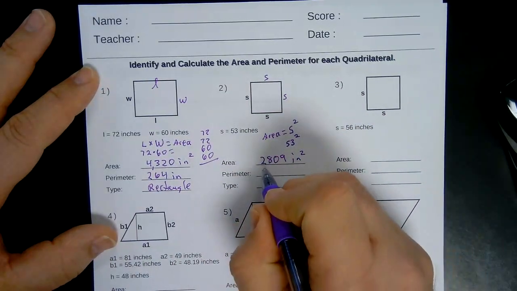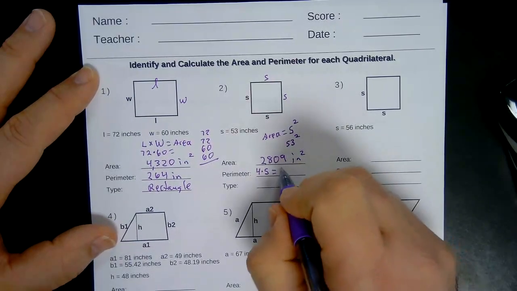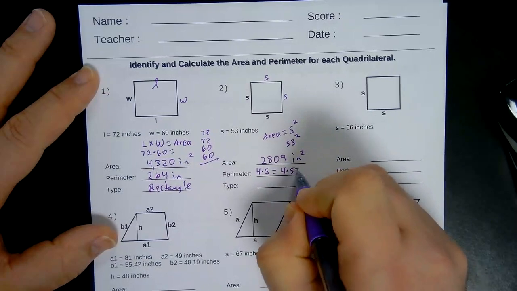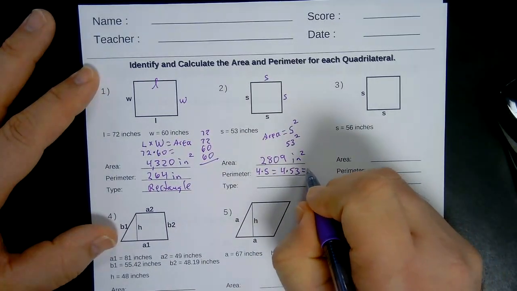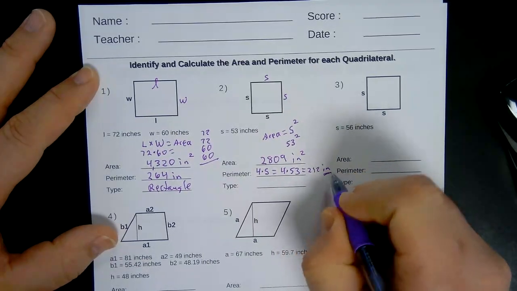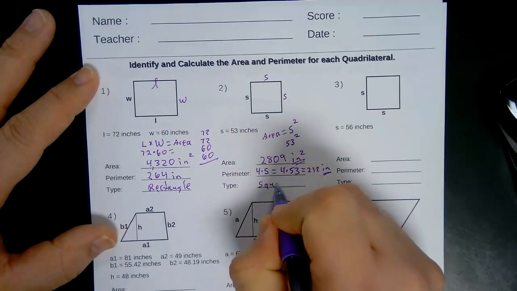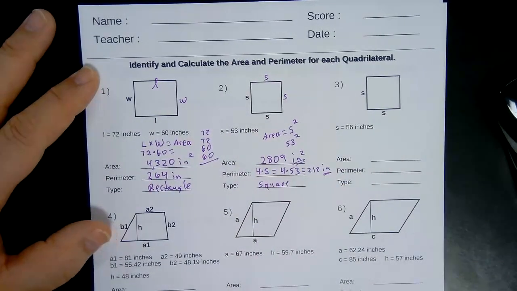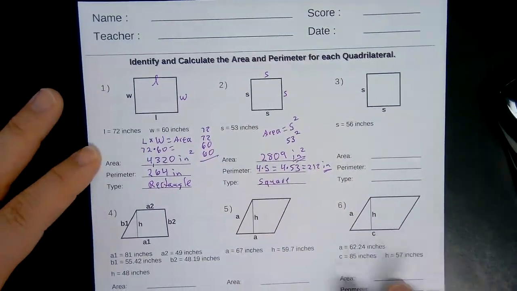Okay. Perimeter, just like the last one, I'm going to add up all four sides. I'll give you a little formula here. It's 4 times S, so that's going to be 4 times 53. And my final answer here is going to be 212 inches. Again, notice the units are in inches, and for area, inches squared, and we do have a square for our type of quadrilateral. Number 3 is the same way as number 2, so we're going to skip that one.